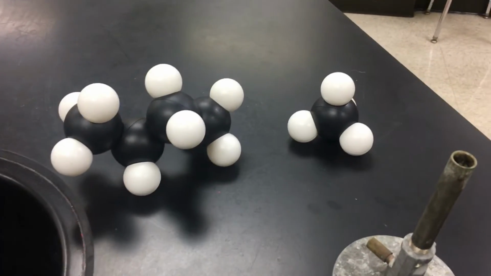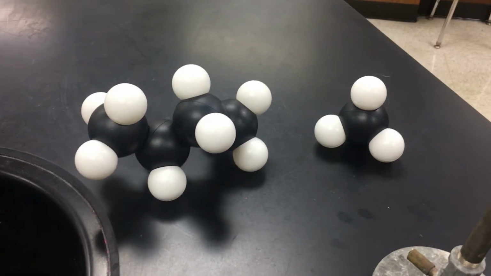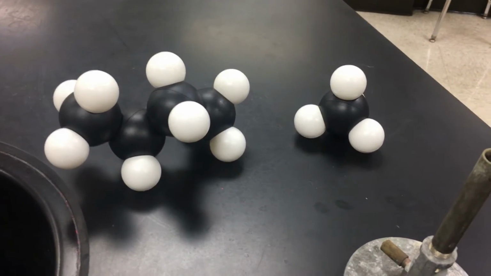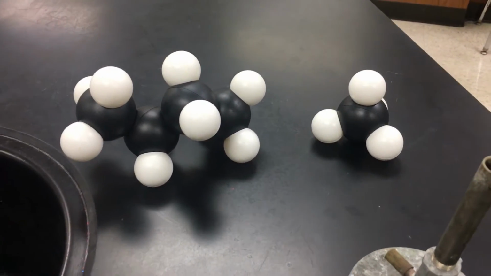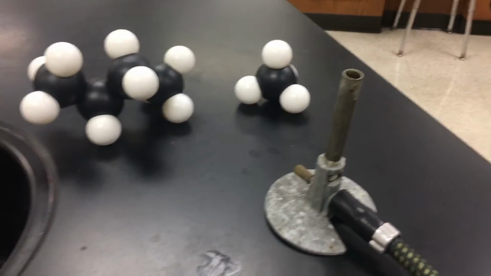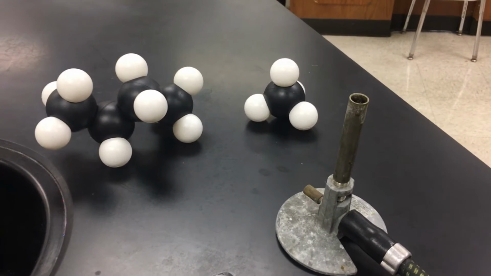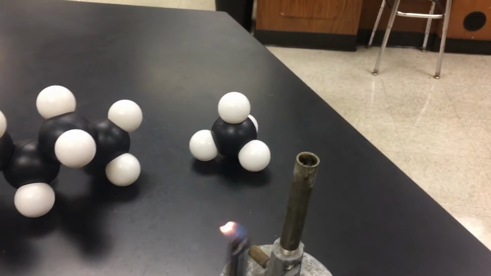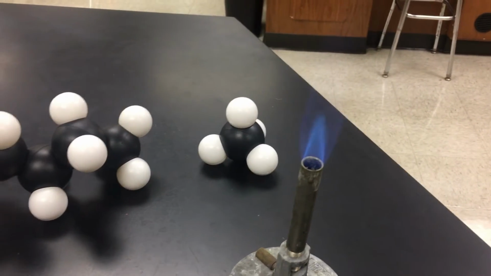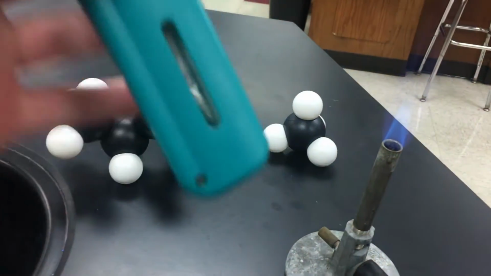These two molecules, on the right CH4 and on the left C4H10, are hydrocarbons, and they're both gases at room temperature. The one on the right is called methane, the one on the left is called butane. You probably know methane from being a main component of natural gas, which we use for our Bunsen burners here. And butane is actually what I use for this lighter here.